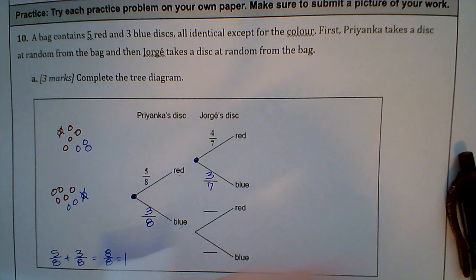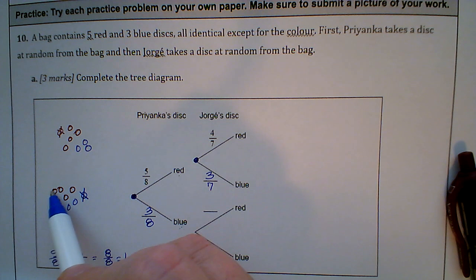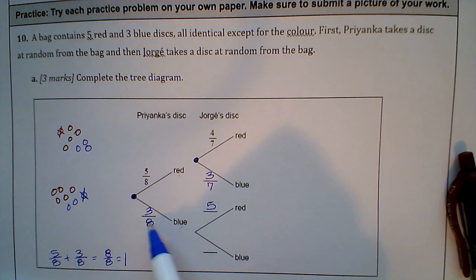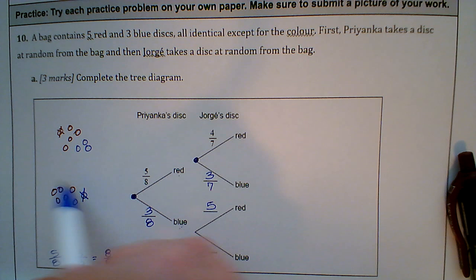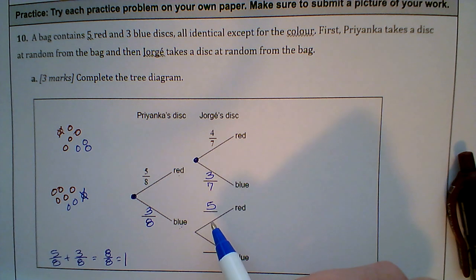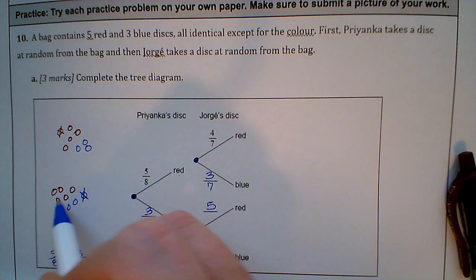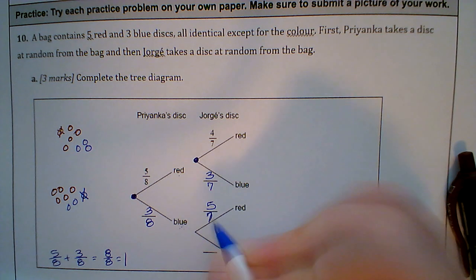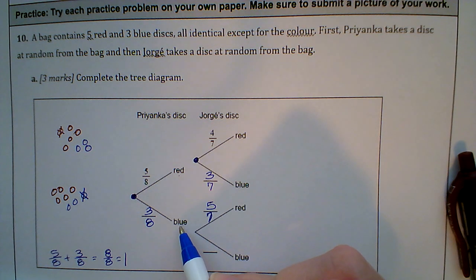Now I want to know, of the remaining discs, what's the probability of getting red? Well, I've got 1, 2, 3, 4, 5 red, because I didn't take any red out. Priyanka took out a blue, not a red. So I still have my original 5 red. And how many total discs are there? 1, 2, 3, 4, 5, 6, 7 total discs, because again, this blue disc was taken out.